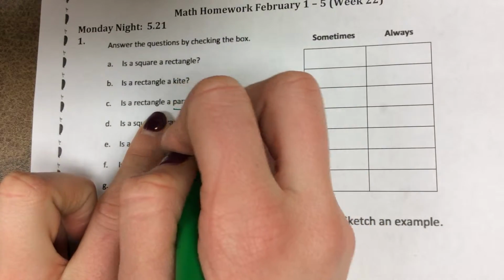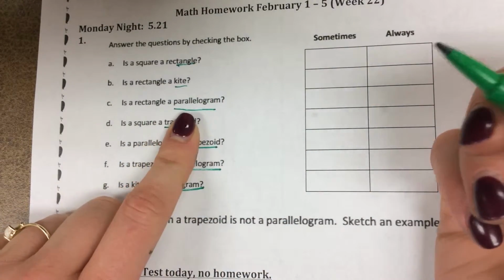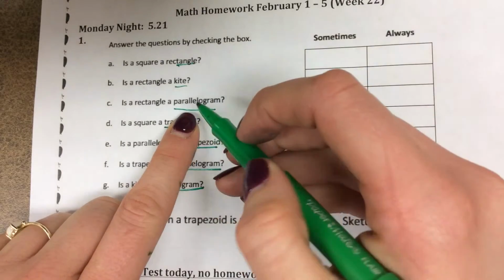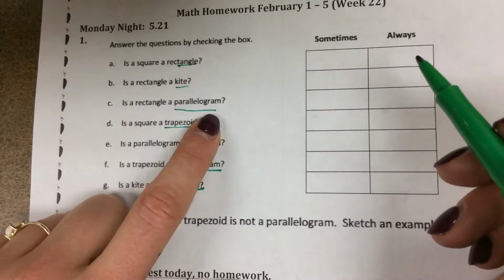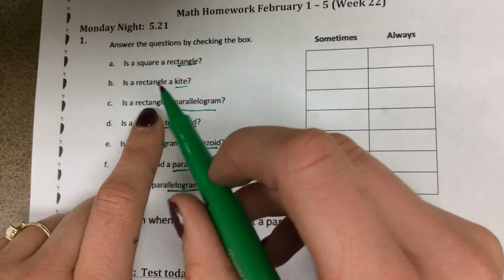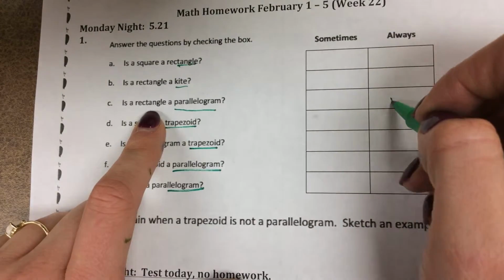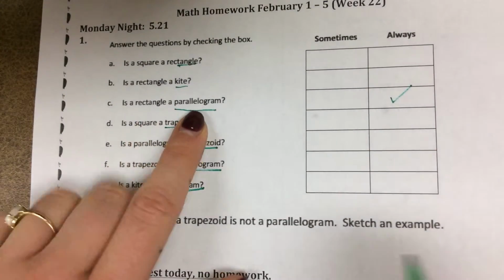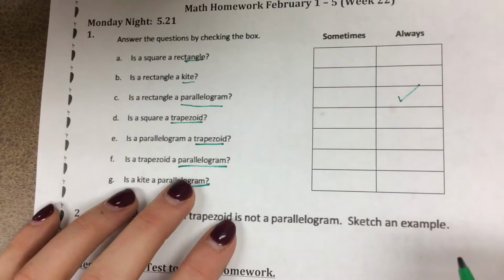I tell my class you always need to underline the second shape in statements like this and think about that one first. So let's think about a parallelogram, everything it needs: 4 sides, 4 angles, 2 sets of parallel lines. So, is a rectangle a parallelogram? Well, it has 4 sides, 4 angles, and 2 sets of parallel lines, so it is always a parallelogram. If it was opposite, for instance, a parallelogram would only sometimes be a rectangle.